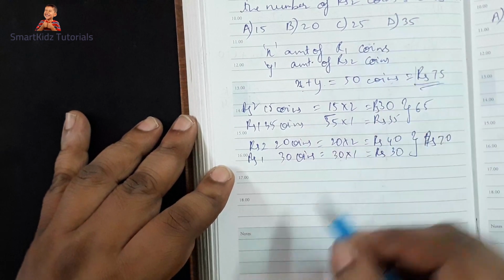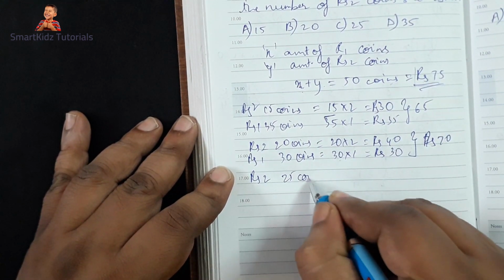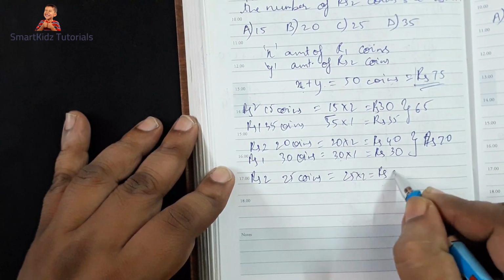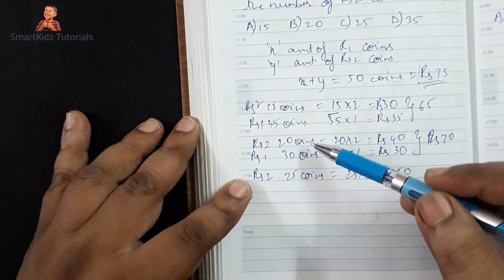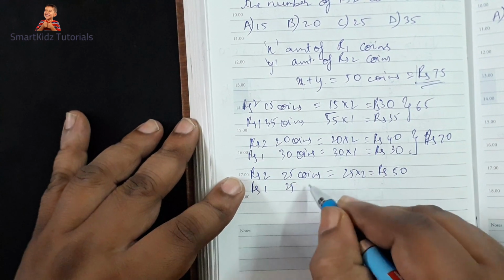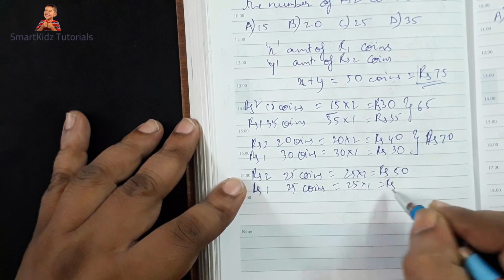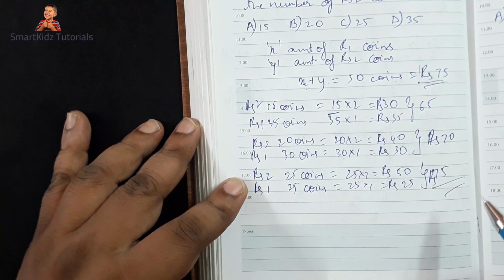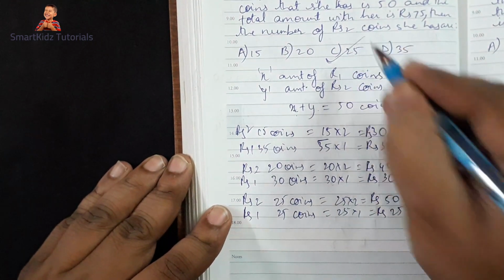Let's move to the next one, 25. So there are 25 coins of rupees 2. 25 into 2 gives us rupees 50. If 25 coins are 2 rupees, that means the remaining 25 coins should be 1 rupee, right? So 25 into 1 gives us 25 rupees, and this amounts to 75 rupees. So clearly our answer is C, 25.